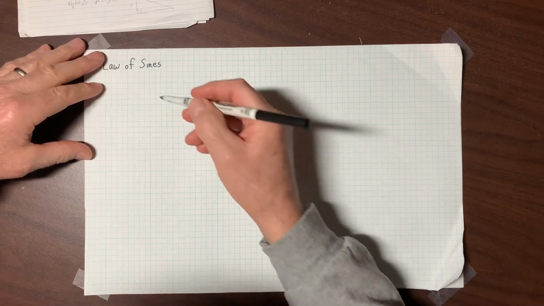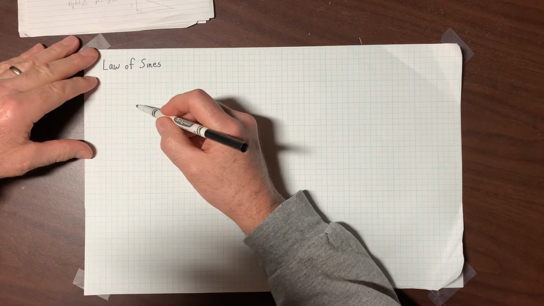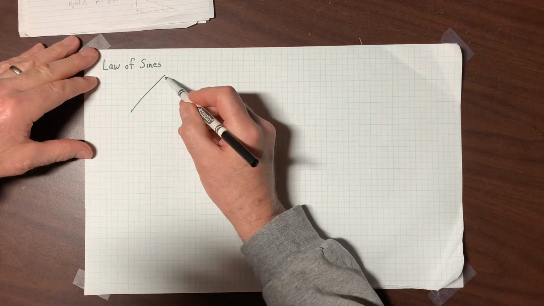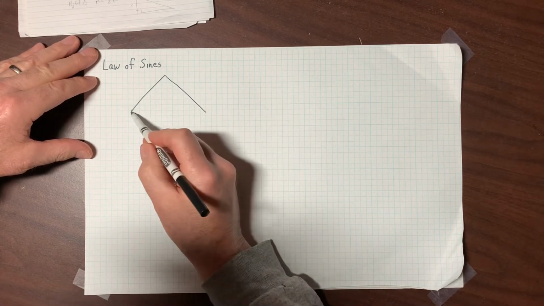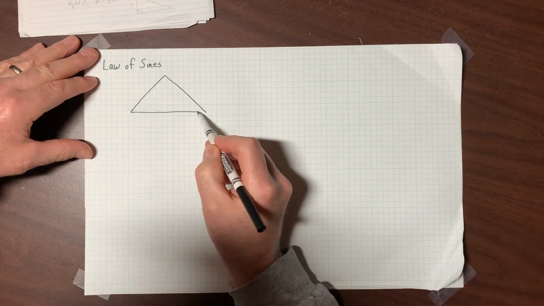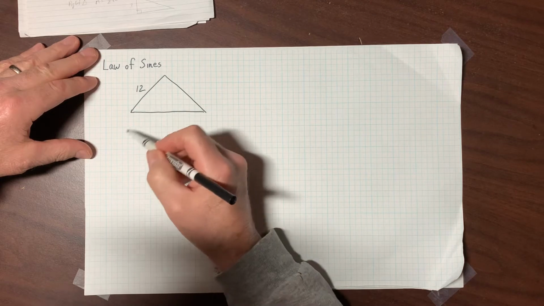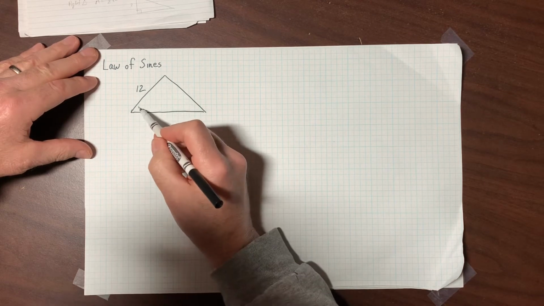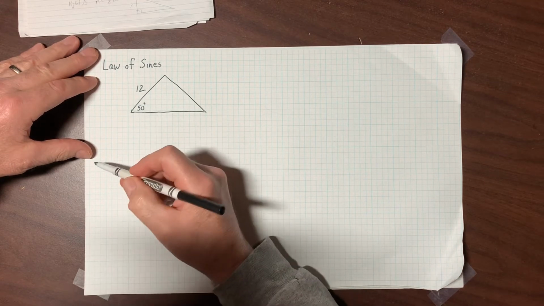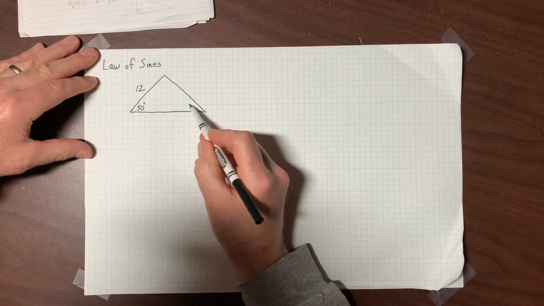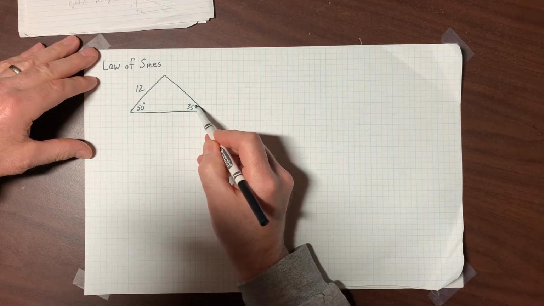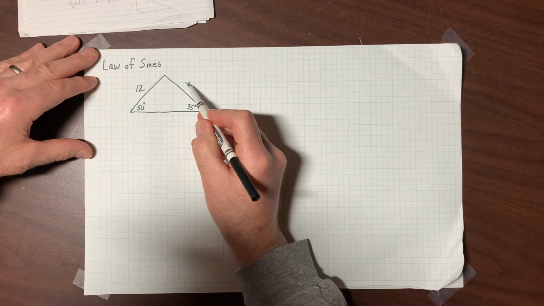And we know that if you have a triangle that looks like this, and you know this side, and you know this angle, and you know this angle, but you do not know this side.